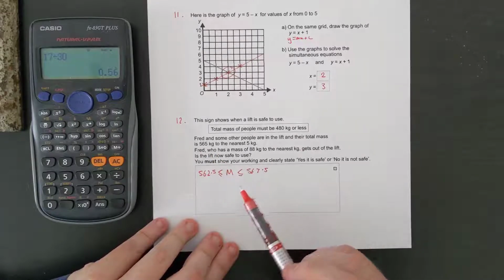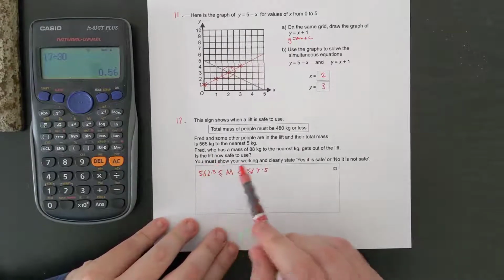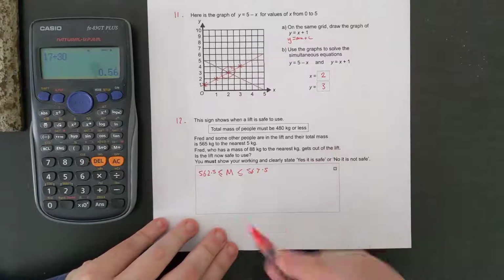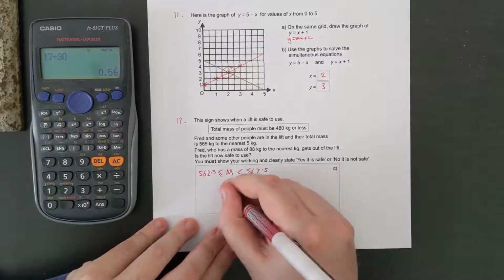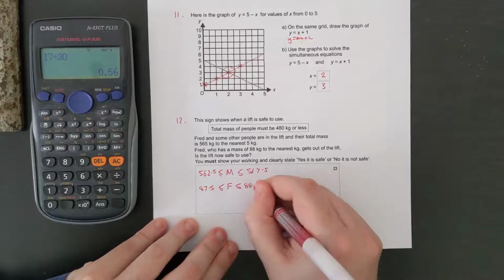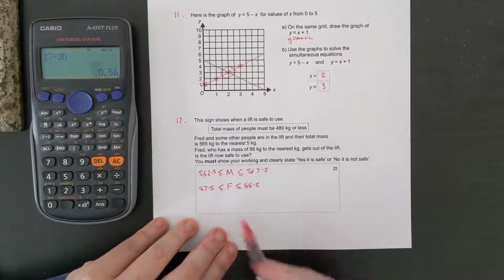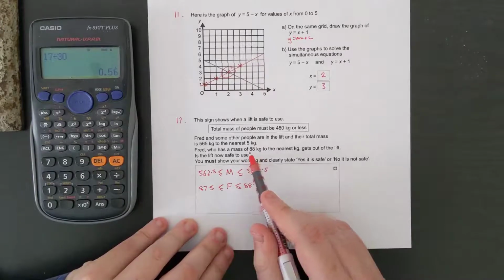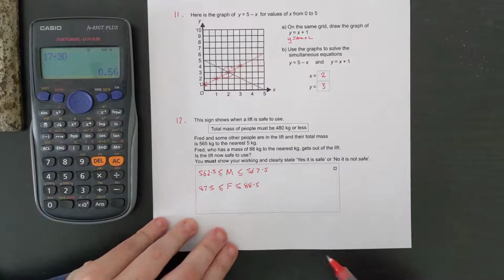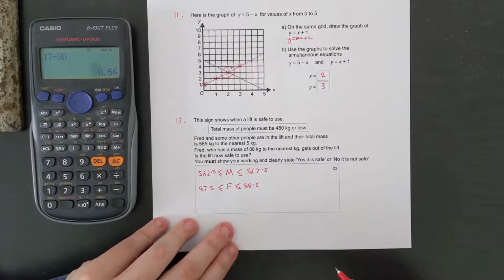Fred, who has a mass of 88 kilograms to the nearest kilogram, gets out of the lift. So Fred's mass is between 87.5 kilograms and 88.5 kilograms. Once again, anything below 87.5, it would be 87, not 88. Anything above 88.5, it would be 89, not 88. Is the lift now safe to use?